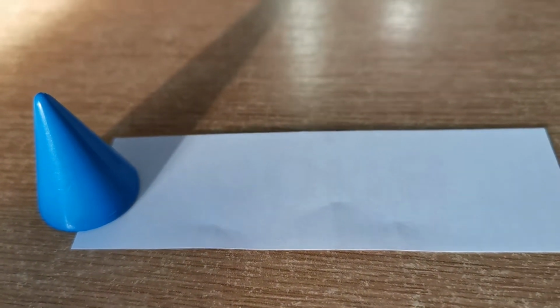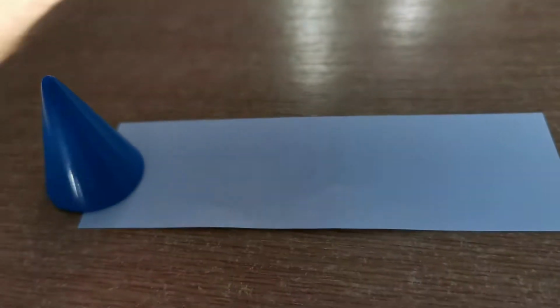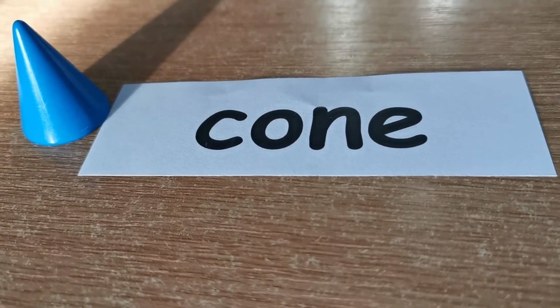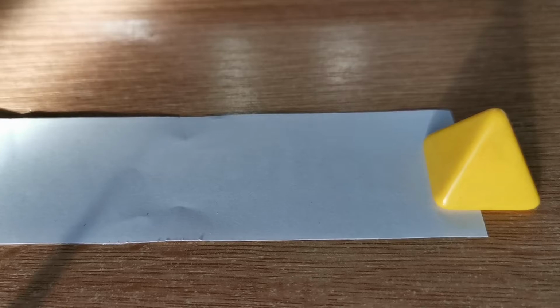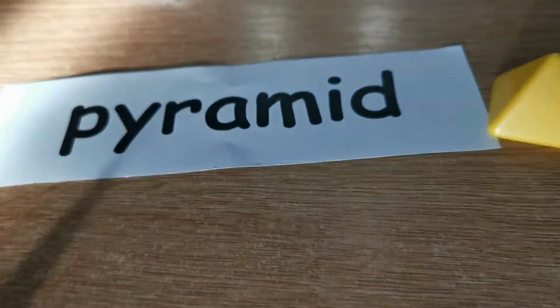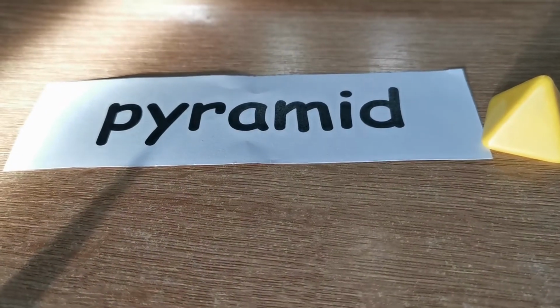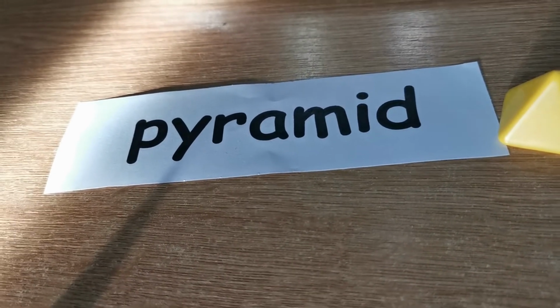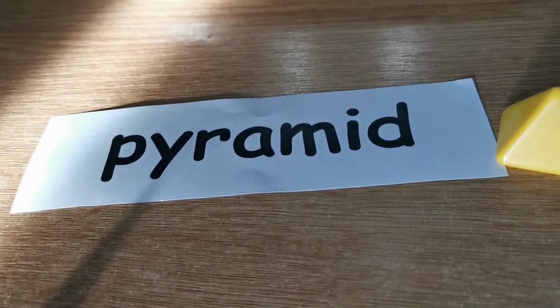Let's have a look at this one. What's that one called? Let's see. Did you get it? It's the cone. Fabulous. And the last one, what's that called? Let's see, are you right? Turn it over. It's a pyramid. Did you get that right? If you got them all right, well done. That's not a tricky job. They are very difficult words to remember.